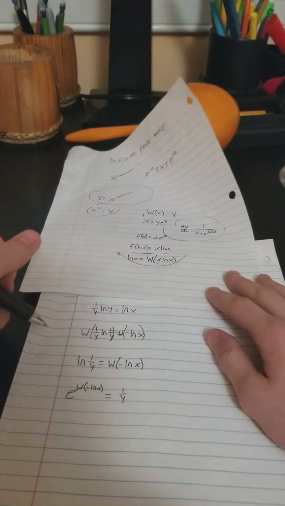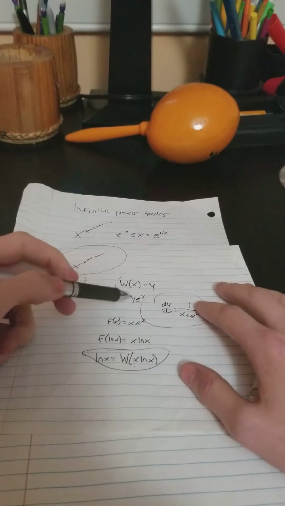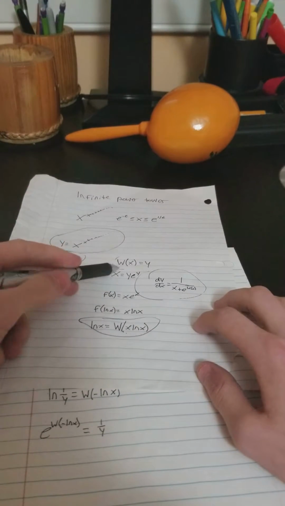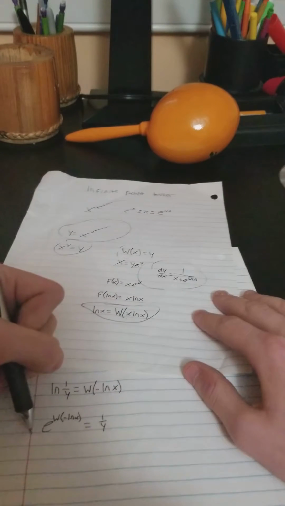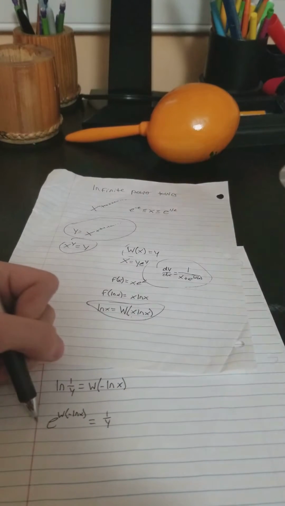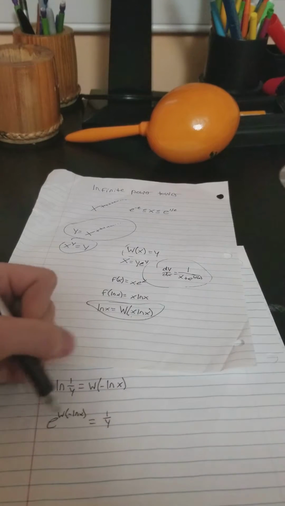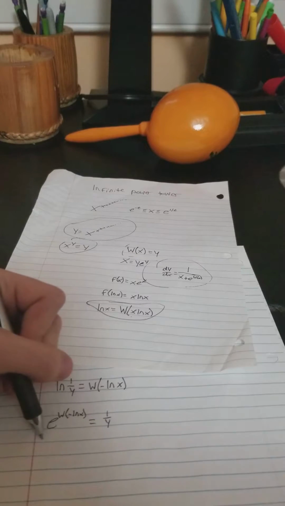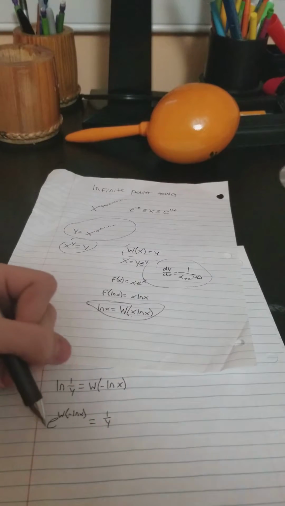And this is actually equal to, since if we look, y e to the y, since y is W of x, so if this is a y, then it would be like, what's in here over one of the y's.